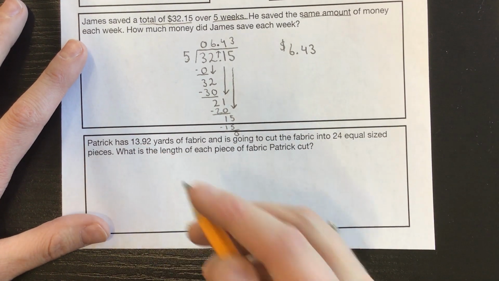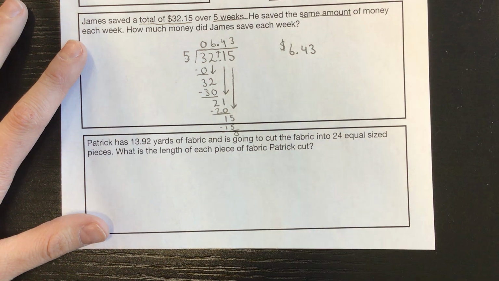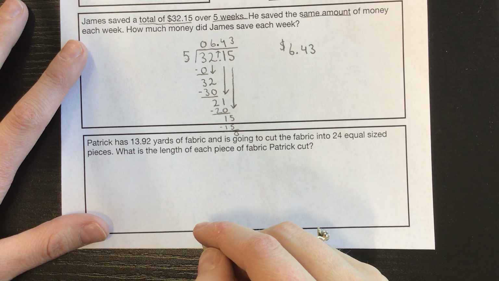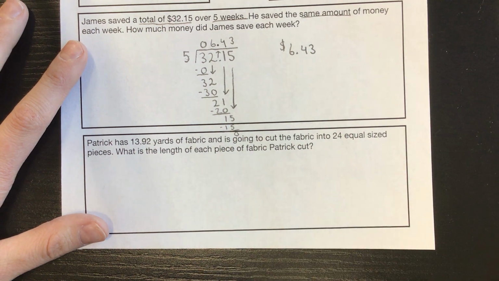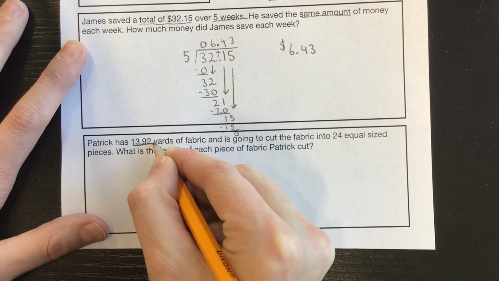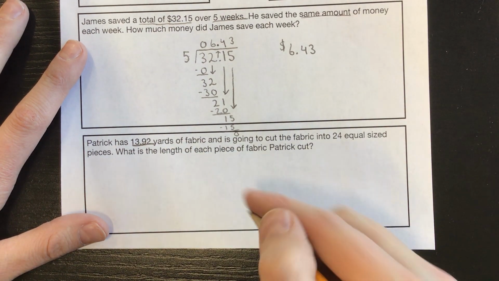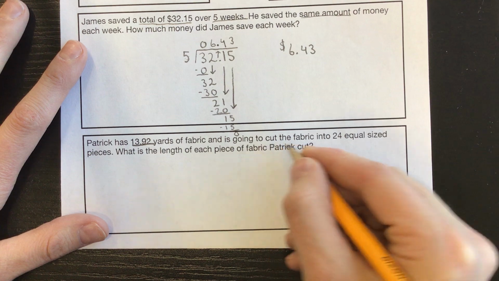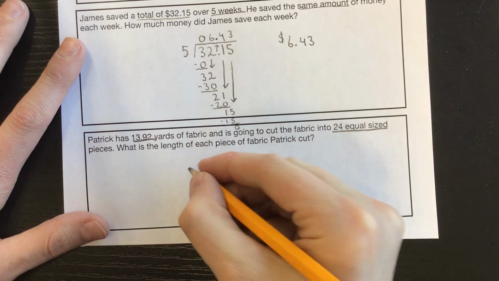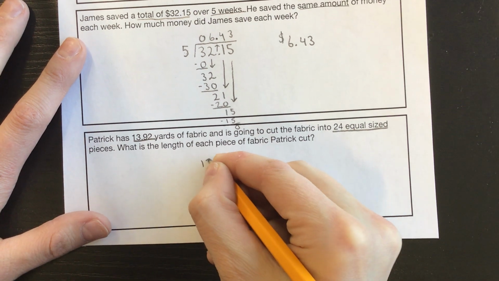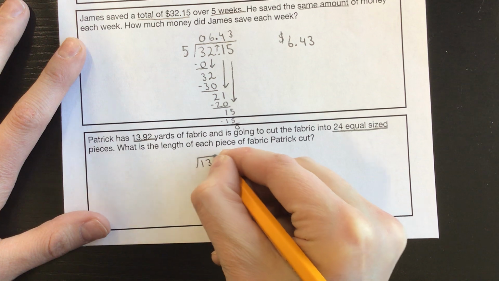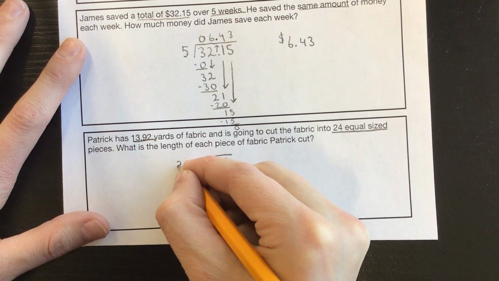Patrick has 13 92/100ths yards of fabric and is going to cut the fabric into 24 equal-sized pieces. What is the length of each piece of fabric Patrick cut? So we know that if he has a total of 13 92/100ths yards of fabric and he's going to cut the fabric into 24 equal-sized pieces, then I'm going to be dividing his total, 13 92/100ths, amongst the 24 equal-sized pieces.